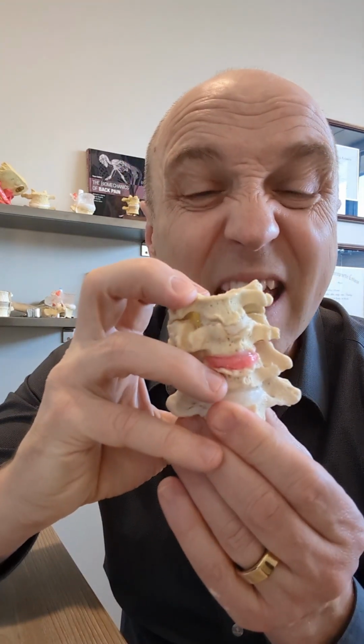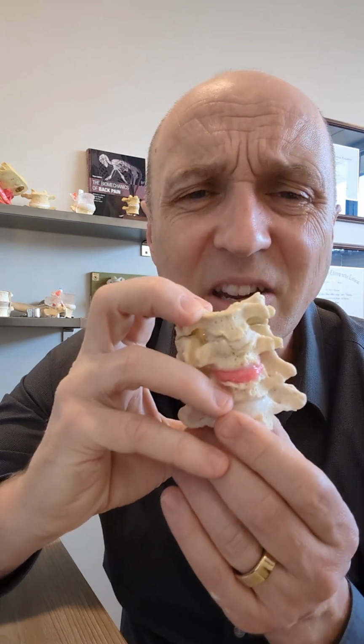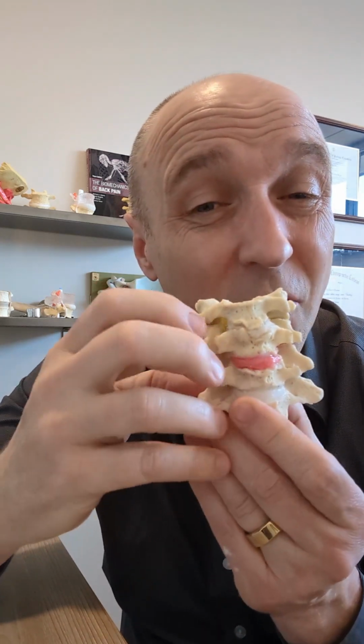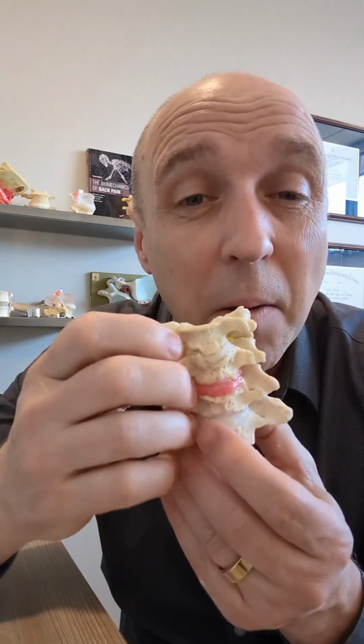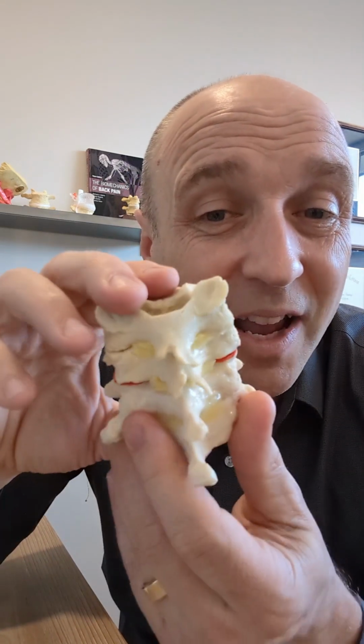So there are some strategies to help stabilize. Often, you want to think of this as you want to kind of splint this for a period of time and allow it to calm down, or allow these facet joints to calm down. You can see here I painted them red to show inflammation and irritation.